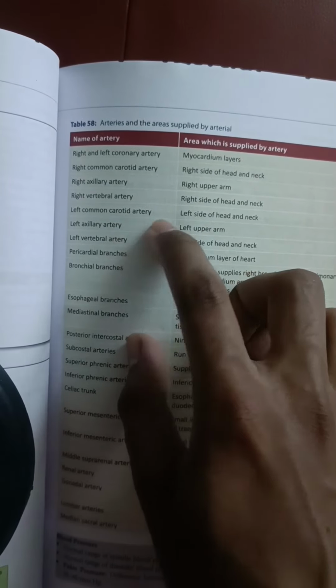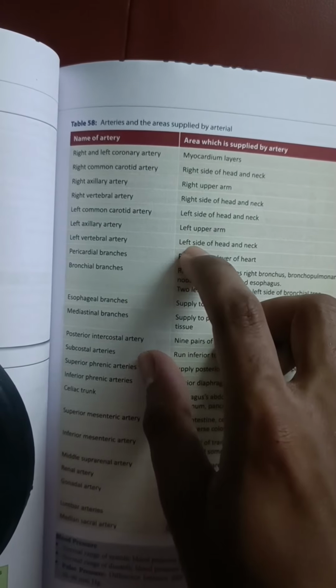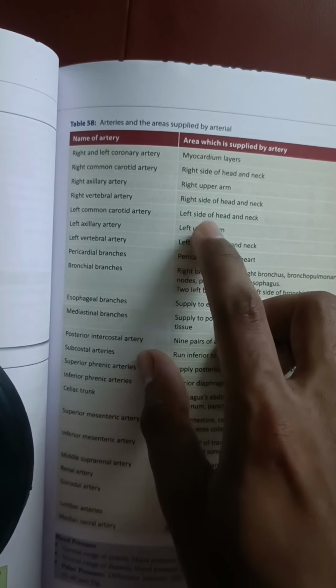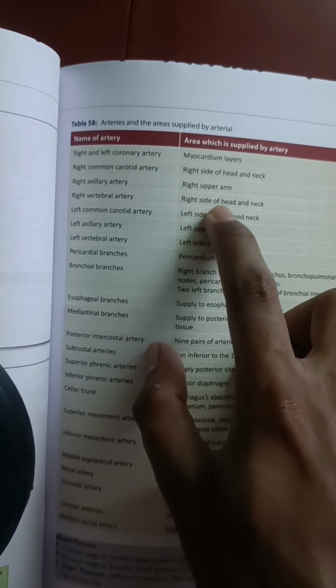So the right common carotid artery supplies the right side of the head and neck, and the left common carotid artery supplies the left side of the head and neck. Then the left axillary supplies the left upper arm. Right axillary supplies the right upper arm. Then the left vertebral artery. These axillary and vertebral arteries are branches of the subclavian arteries. This vertebral artery supplies the left side of the head and neck, and the right vertebral artery supplies the right side of the head and neck.